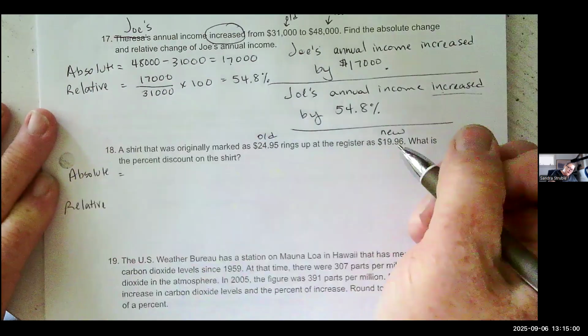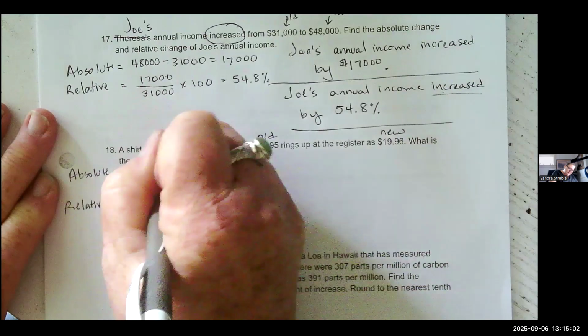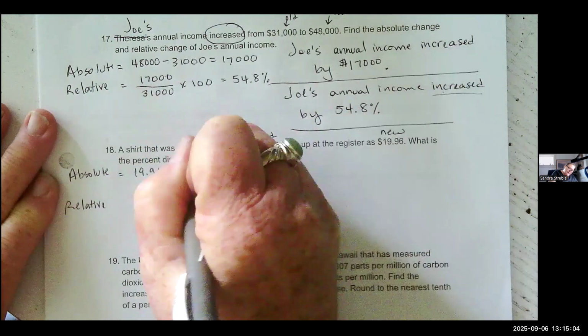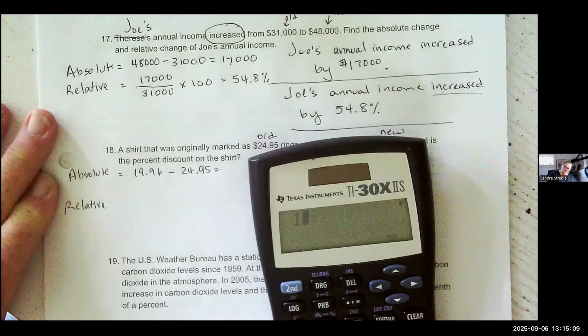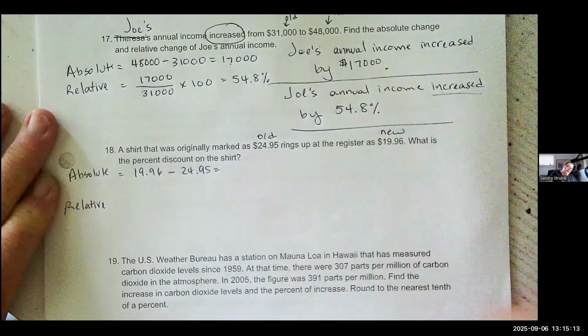Absolute is new minus old, so 19.96 minus 24.95. And I got negative 4.99.